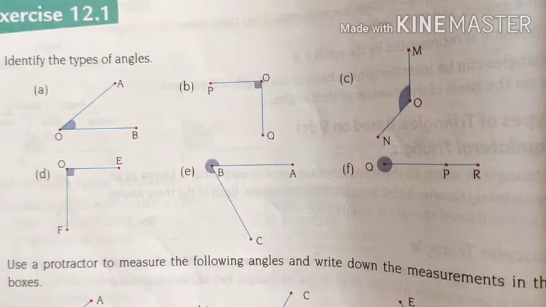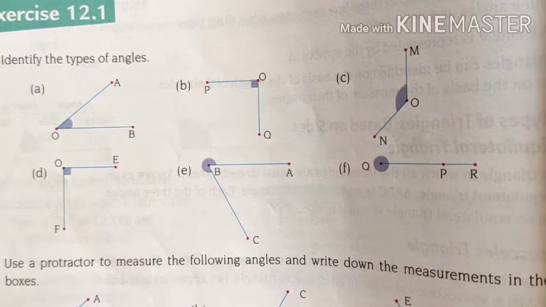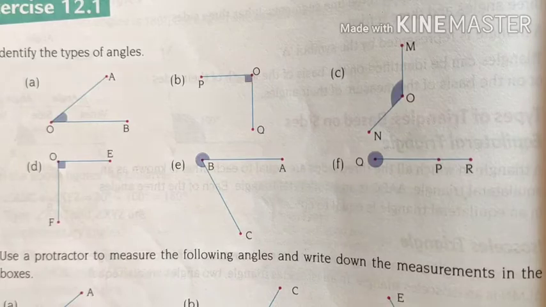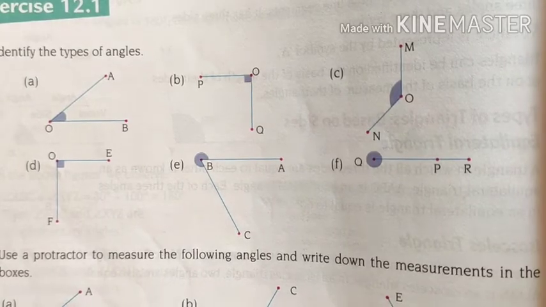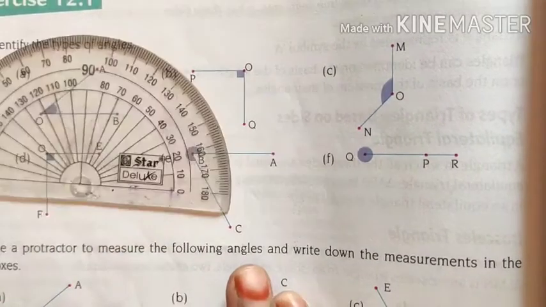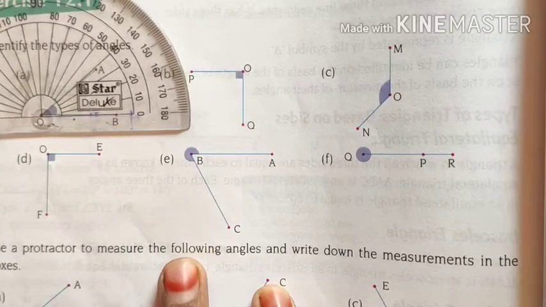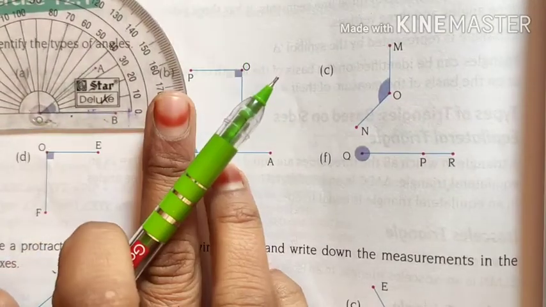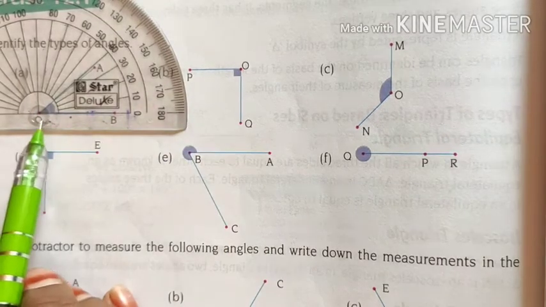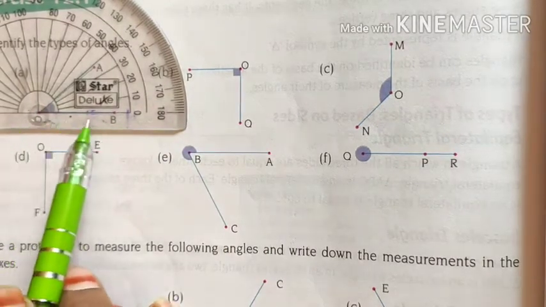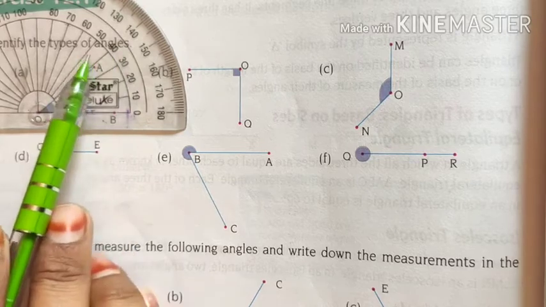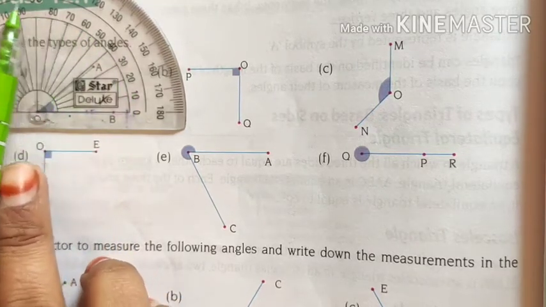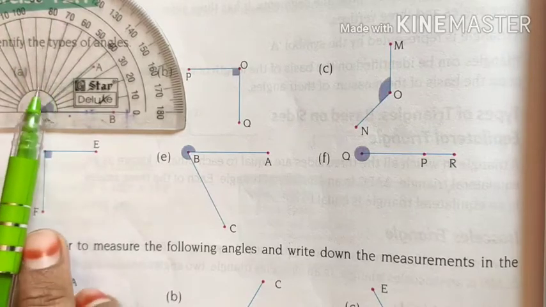Now you can solve exercise 12.1. Identify the types of angles. We have learned some six types of angles. So you take your protractor and measure the angle. Put your baseline, put your vertex at the 90 degree line, match your baseline with the line of your angle and then measure the angle. This one, lower one: 0, 10, 20, 30, 40, 50, 60, 70, 80, 90. Likewise, you can measure the angle.